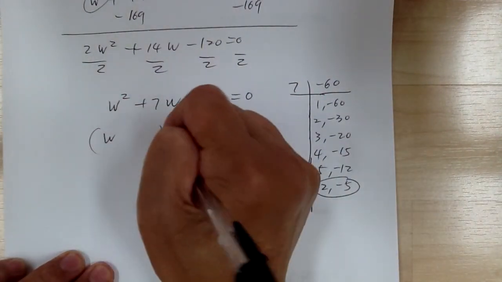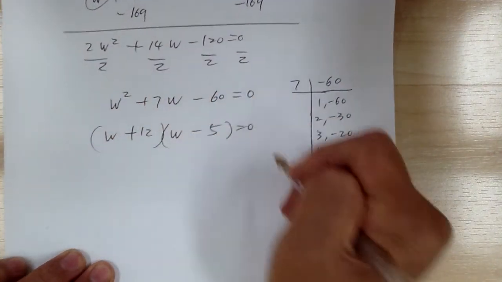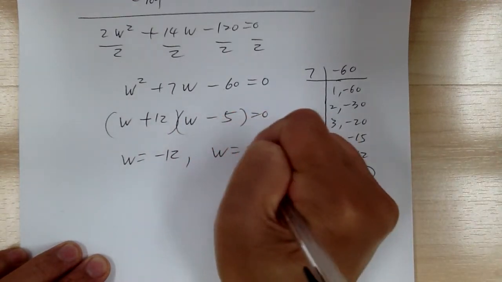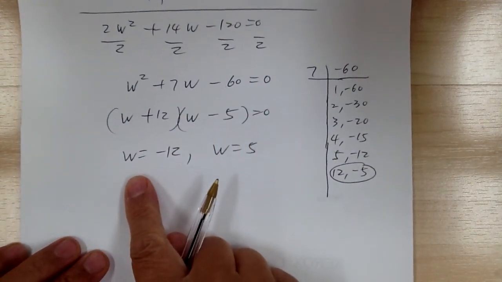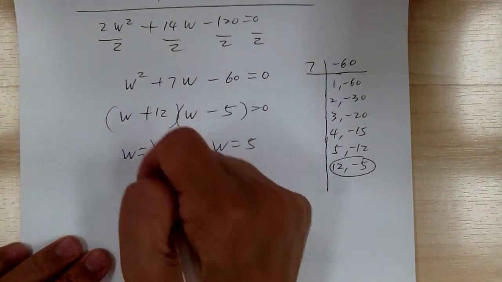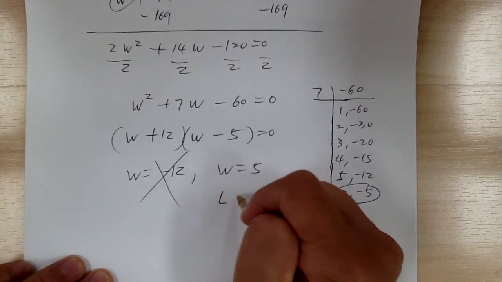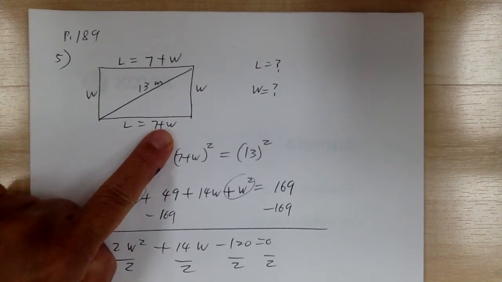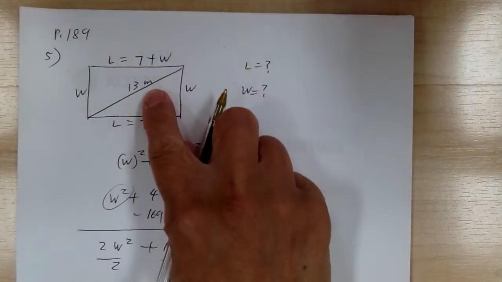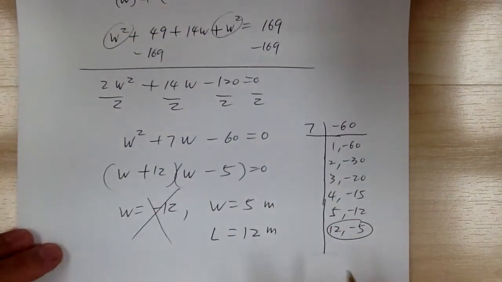So you're going to get w, undo the first term, and whatever you see is what you put down. From here you get w equal to negative 12 and w equal to 5. But because this is a physical object, the dimension cannot be negative, so this one is no good. Once you find that w is equal to 5, you can find the length. The length is 7 plus w, so 7 plus 5 gives you 12. And don't forget your label: it's meters. Okay, and that's it.